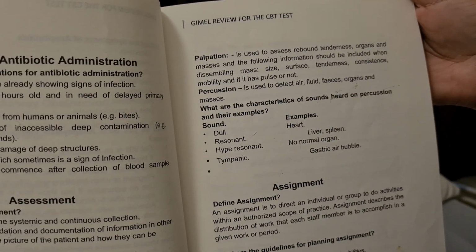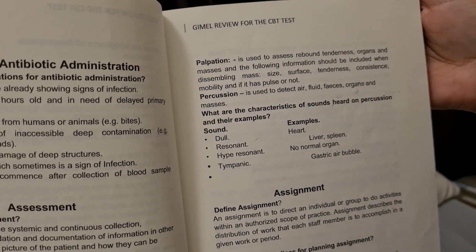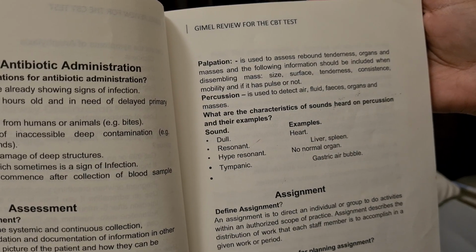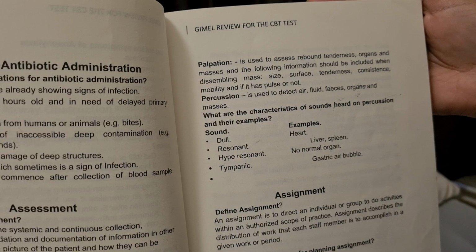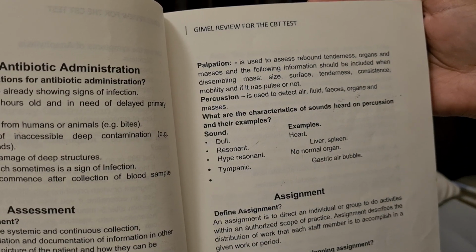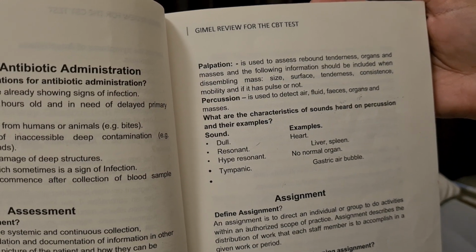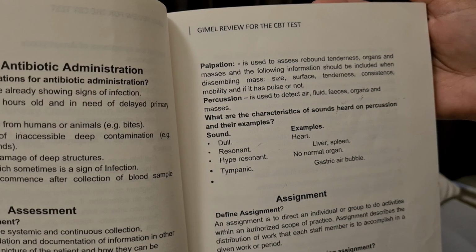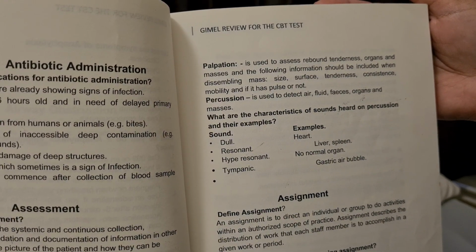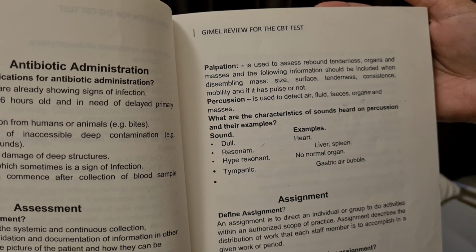What do you mean by palpation and percussion? Palpation is used to assess rebound tenderness, organs, and masses, and the following information should be included when describing a mass: size, surface, tenderness, consistency, mobility, and whether it has a pulse or not. What is percussion? Percussion is used to detect air, fluid, feces, organs, and masses.